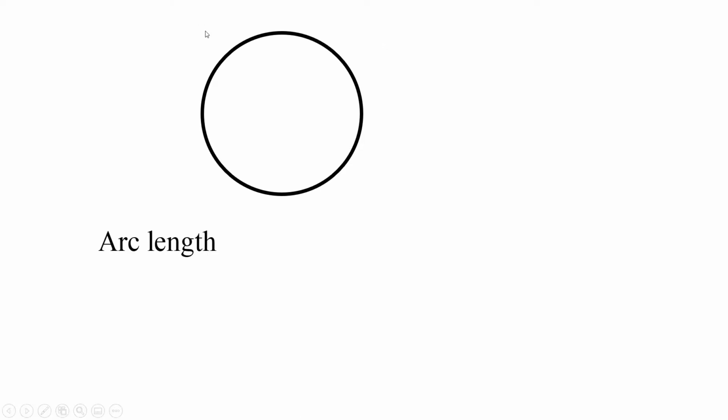Arc length. Well, you see a circle on your slide here. And what's an arc length? Let's visualize it first. You know what an arc is. All right. This is arc AB right here. An arc is a fraction of the circumference of a circle. And it actually gives the distance from point A to point B. That would be arc length.